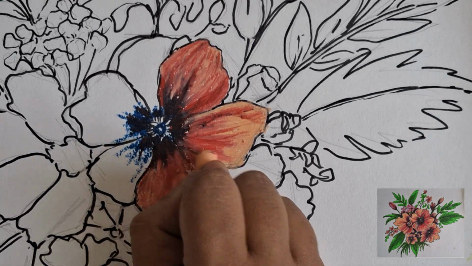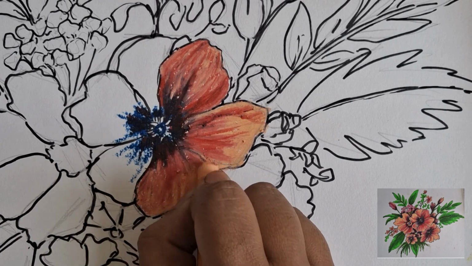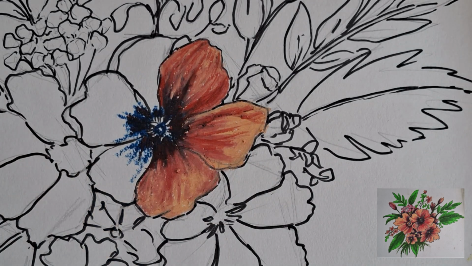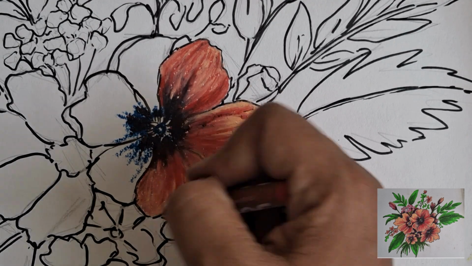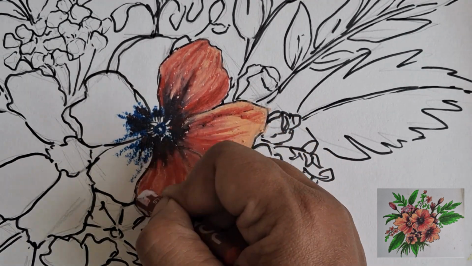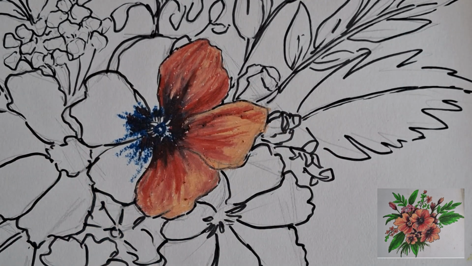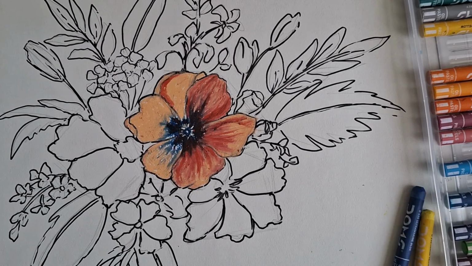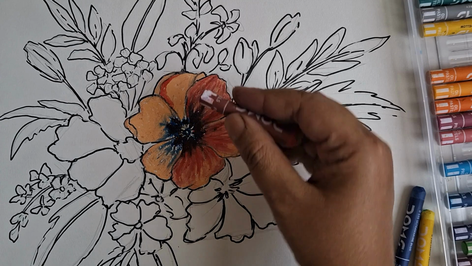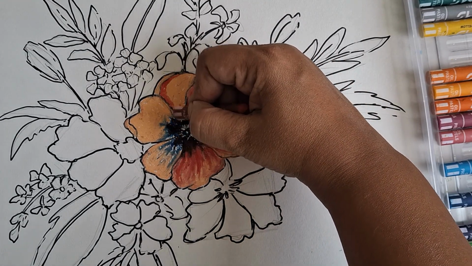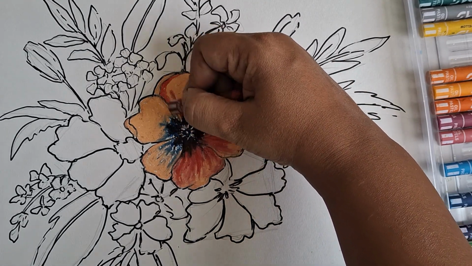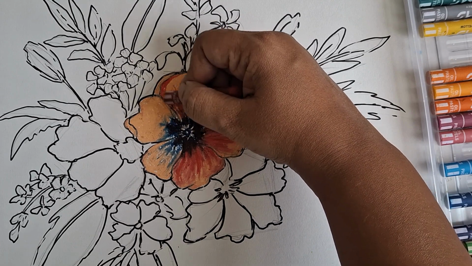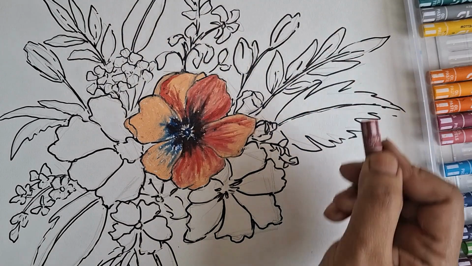I've used the red one with a light pressure and then blending with a full pressure this one, the peach color. Again add some lines with the help of red. Here you can use the combination of red and yellow as well, it's up to you. So one color should be dark and one color should be light.